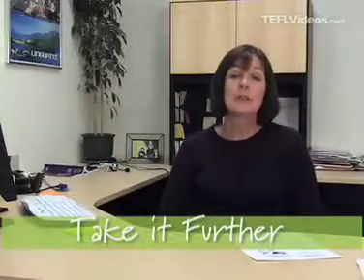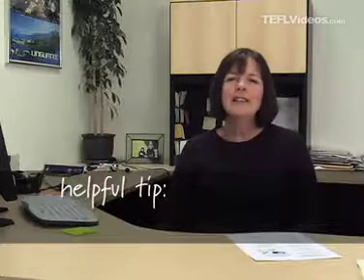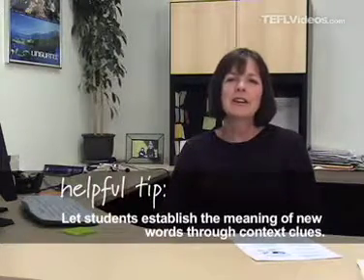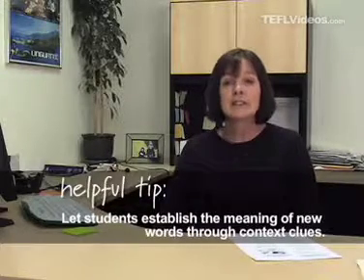This basic approach to pre-reading has many classroom applications. We demonstrated its use with a newspaper article. It also works well with magazines, journals, and textbook chapters in most academic subjects. You might notice that one technique I didn't use in this pre-reading strategy was to pre-teach vocabulary. It's often a good idea to let students read the article and see if the meaning of the words can be established through context clues.